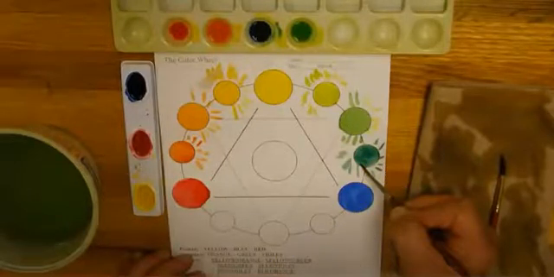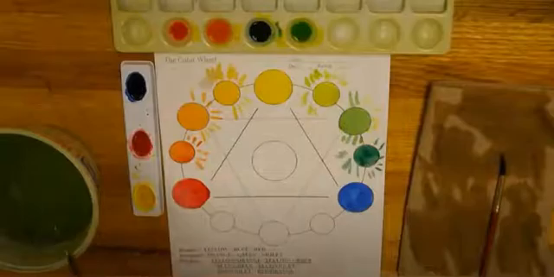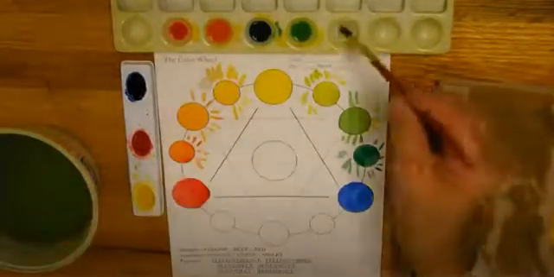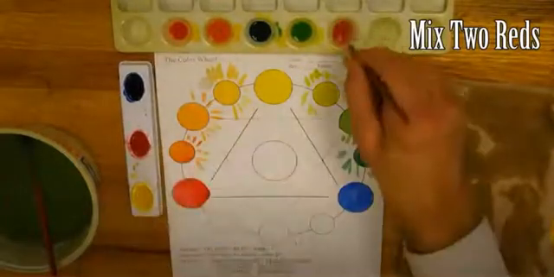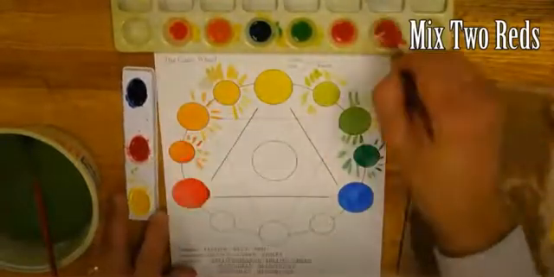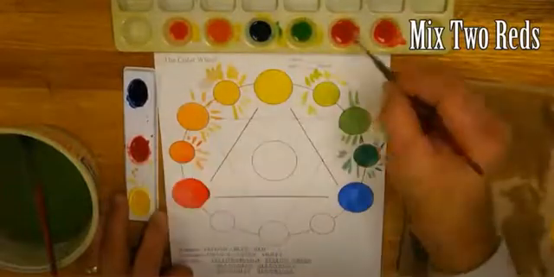Let's keep going. Now I'm going to do the violets. And the violets are made up of the two darkest colors, right? The red and blue are the two darkest colors.